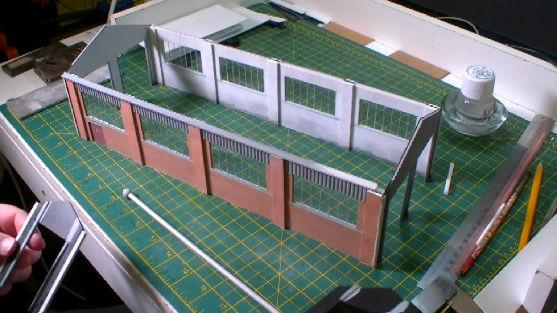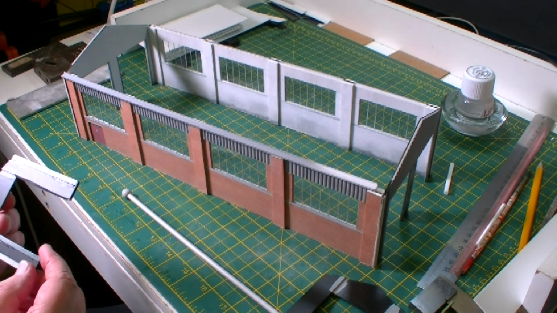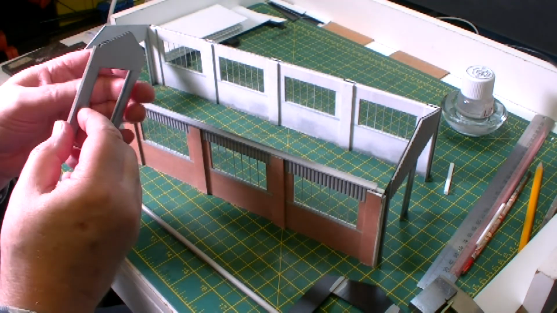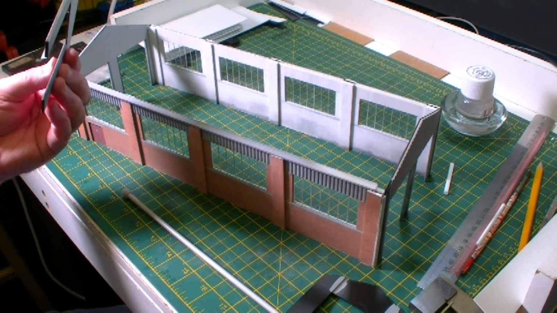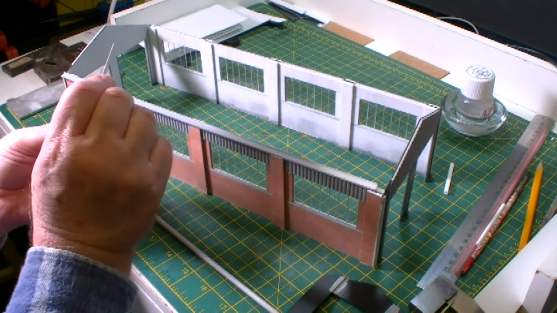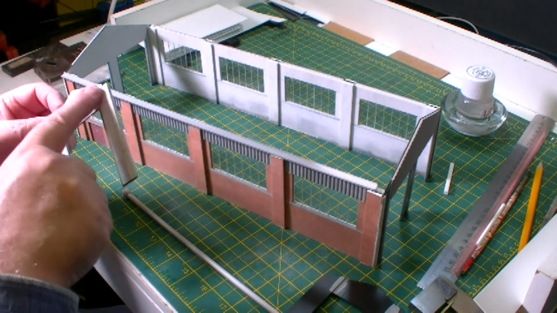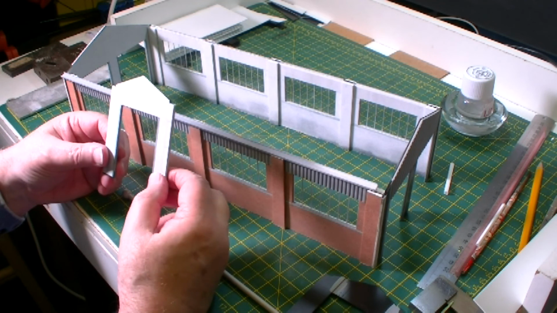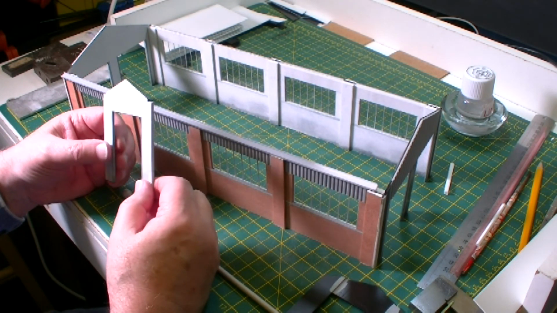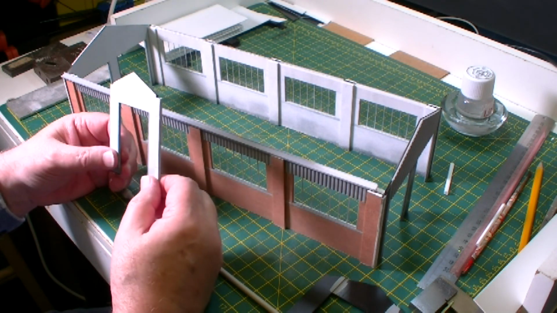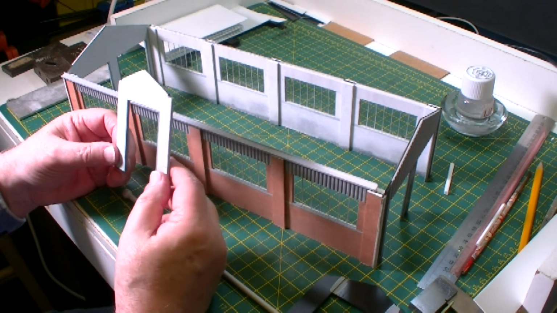And I do get this problem where the sticky labels, the A4 labels, don't stick very well once you've coated the label material in the Winsor & Newton fixative that I use, the ink protector I think it is.